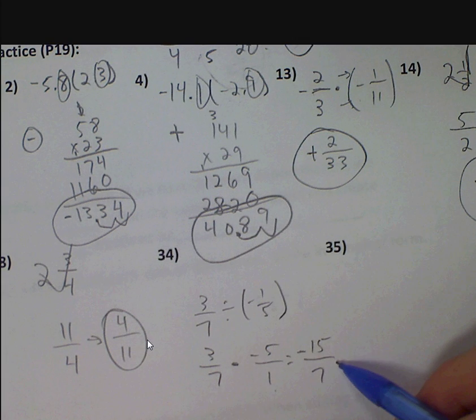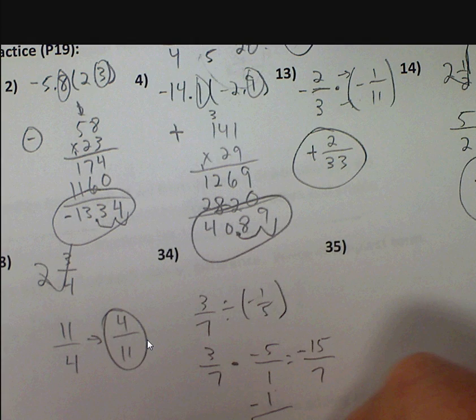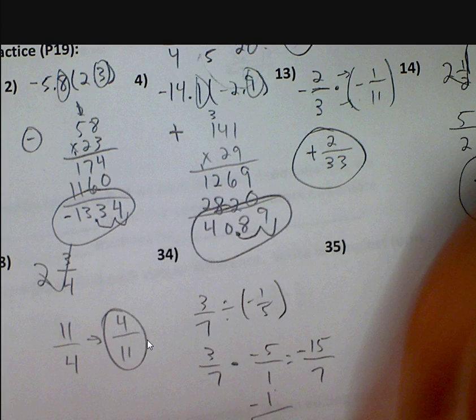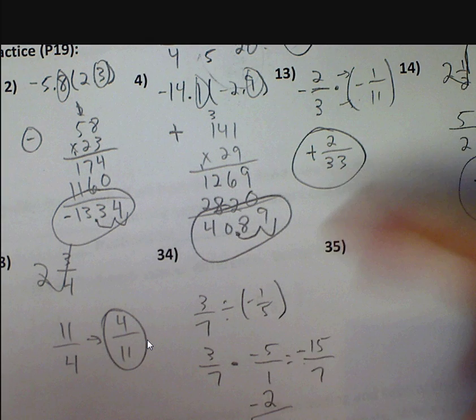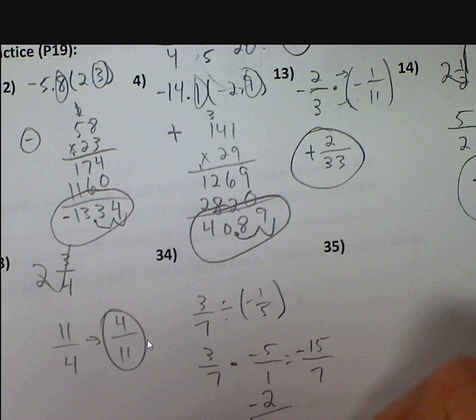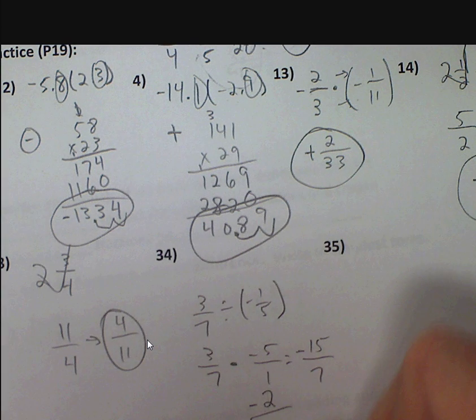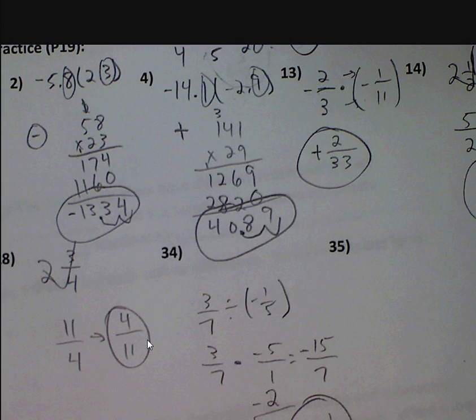Improper fraction needs to be changed to a mixed number, top in, bottom out. 7 goes into 15 once. 15 minus 7 is 8. I apologize. I even make mistakes. 7 goes into 15 twice, which is 14. 15 minus 14 is 1, so I get negative 2 and 1/7. Negative 2 and 1/7.